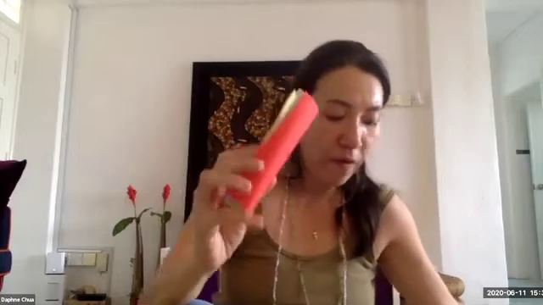And eventually, this goes from bilaminar to trilaminar. And in week 4, it develops a head, a trunk, and limb buds. So we actually grow limb buds before we grow our legs and our arms.